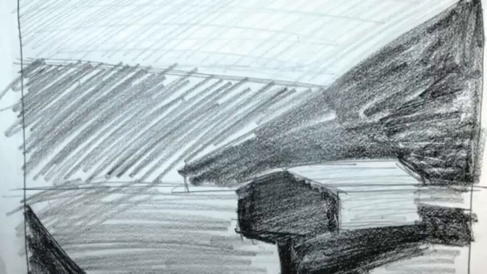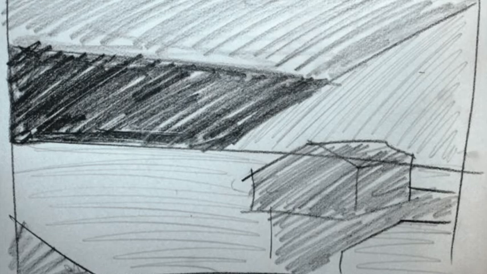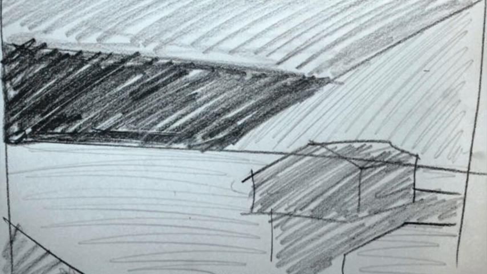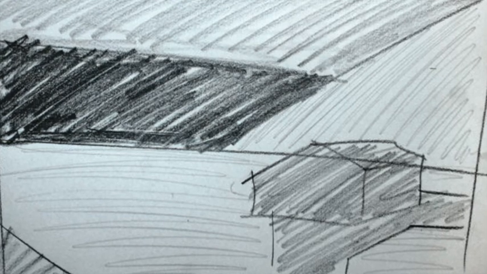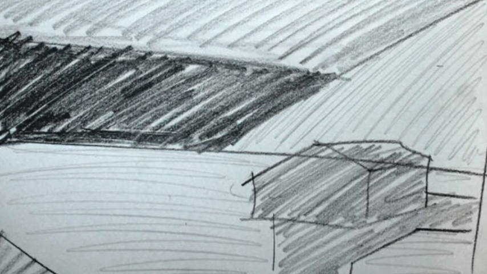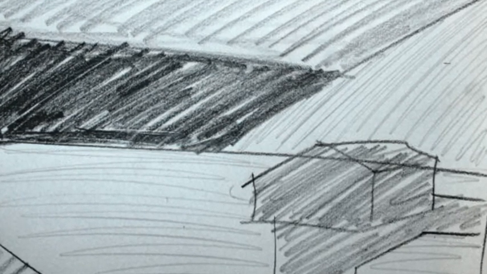We can repeat this exercise many times, each time assigning a different one of the three values to each shape. These thumbnail sketches or studies can be useful in planning a finished work.